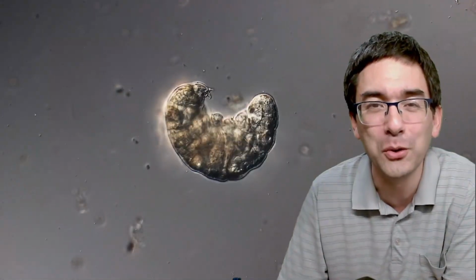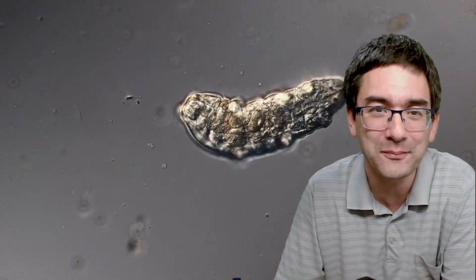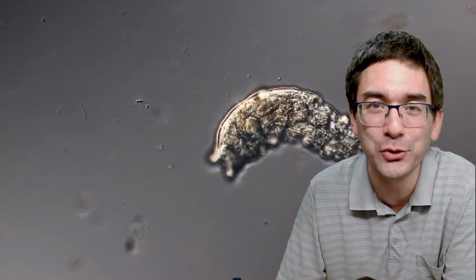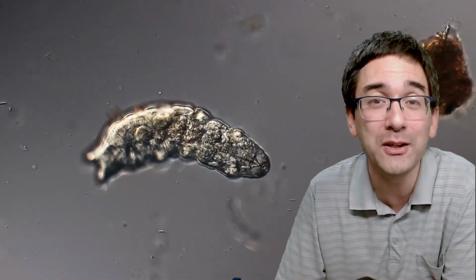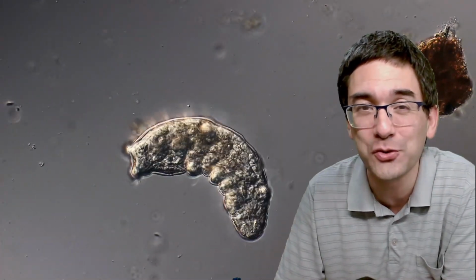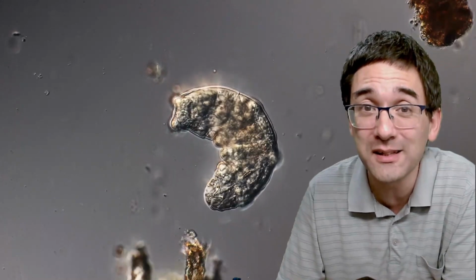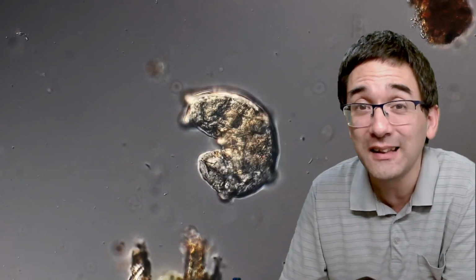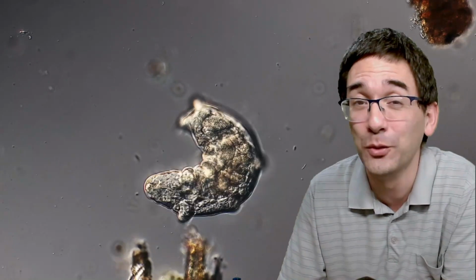So another one, this is a favorite one, the next one. It's known as a moss piglet or a tardigrade. I got it out from the moss that I showed you. And it's a micro animal. It's a very tiny microscopic animal. It's made of many cells, around 1,000 cells, has 8 legs, and it's moving around.